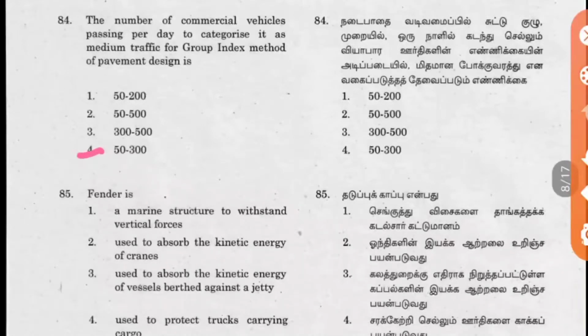Option 4. And then fender. A fender is a marine structure to withstand vertical force, used to absorb the kinetic energy of vessels, used to protect trucks carrying cargo. Actually this is used to absorb the kinetic energy only. So that will be clear. And here the correct answer is of vessels berthed against a jetty. So this is the right answer, option C.